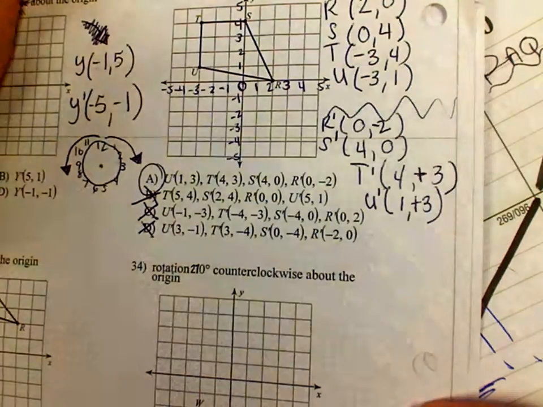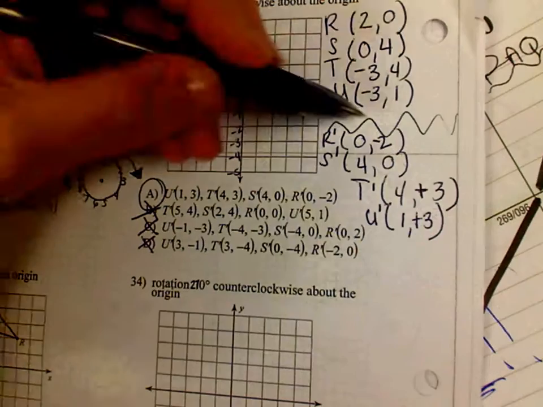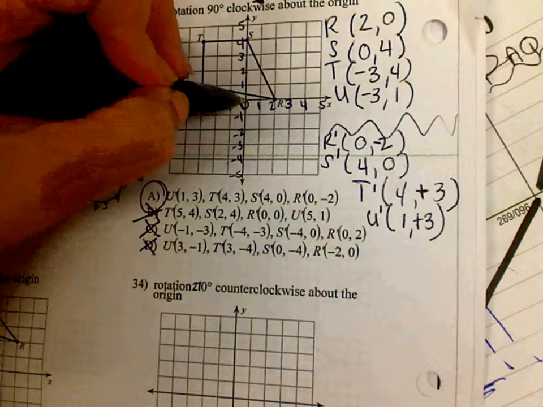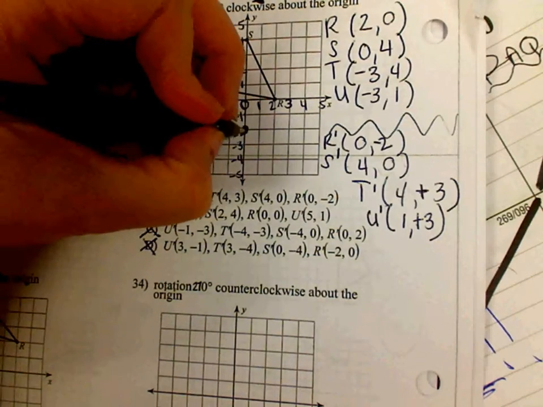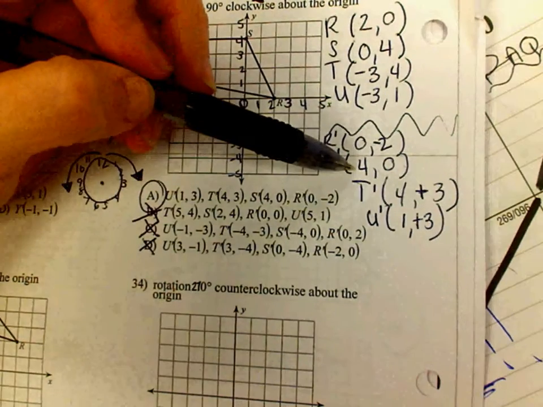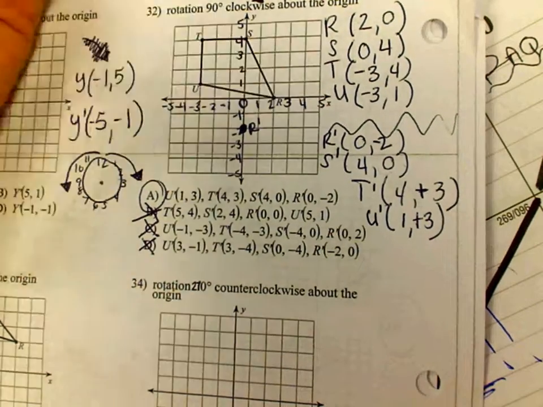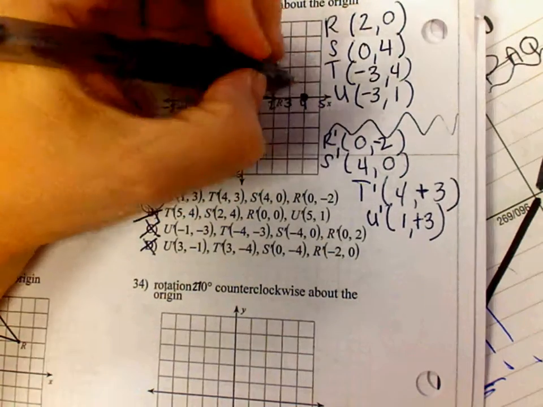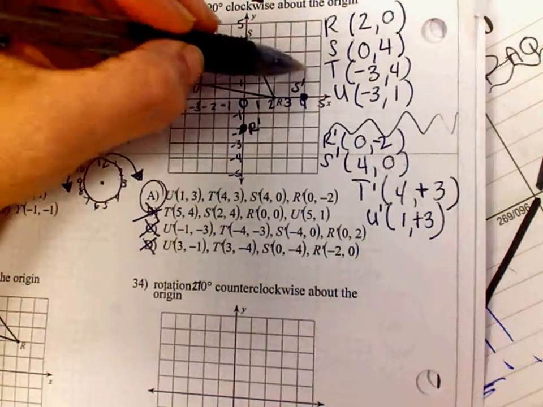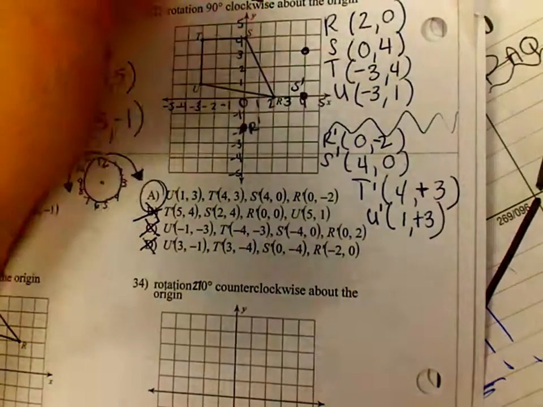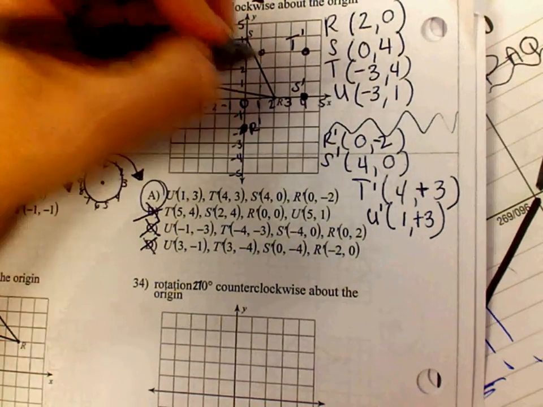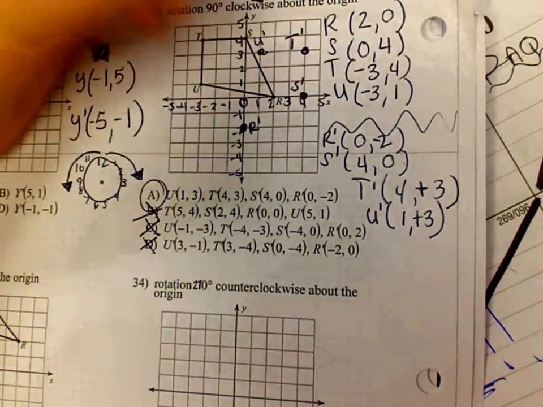Now let's graph, just for extra practice. R prime is 0, -2. So 0 is the x coordinate, -2 is the y coordinate. There's R prime. S prime is the x coordinate of 4 and the y coordinate of 0, so that's here. T prime is +4x and +3y. U prime is +1, +3. And this is kind of a kite shape.